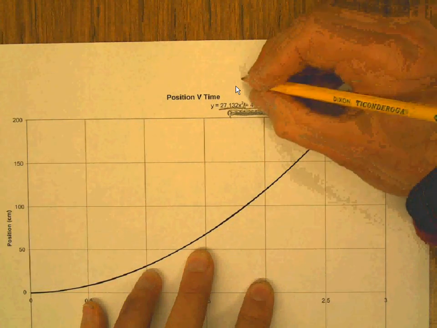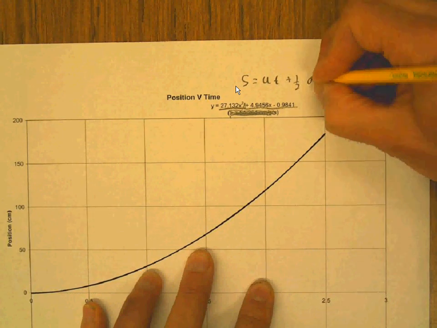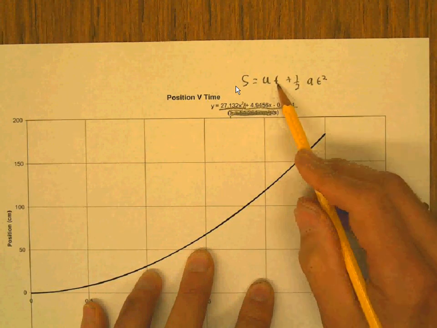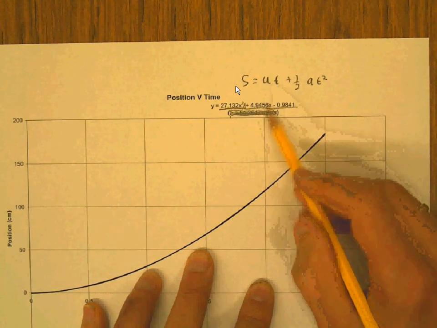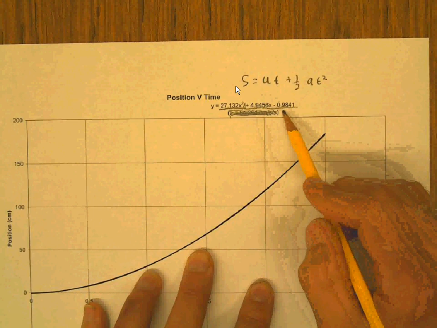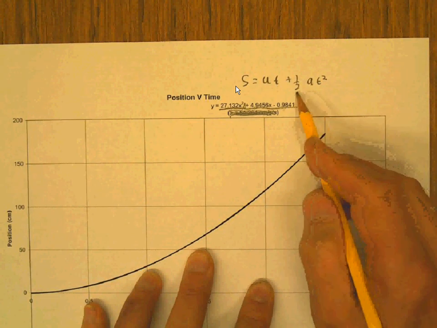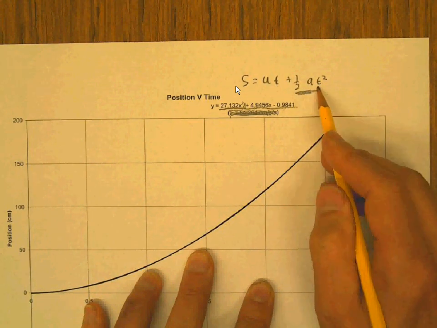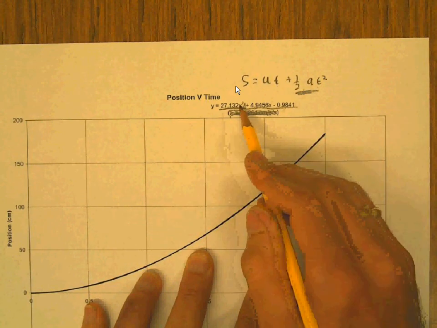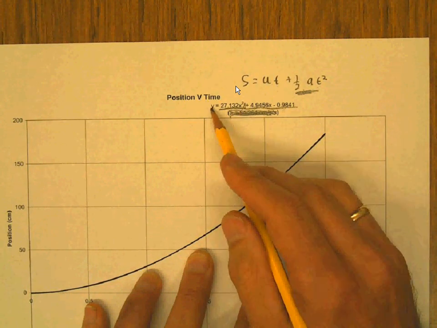Remember that the formula for displacement when it's accelerating is ut plus 1/2 at squared, right? So this number here, because t really is x here, right? X is really t. So it's saying somehow that my velocity wasn't 0 to begin with, but maybe it wasn't, right? And we didn't start at 0, but I'm just going to ignore that for now. The important thing is to look here. The thing that's in front of t squared is 1/2 a, right? And so here, this x really is t, so it's saying it's 27.132 t squared, right?